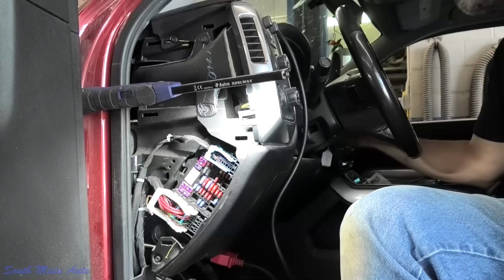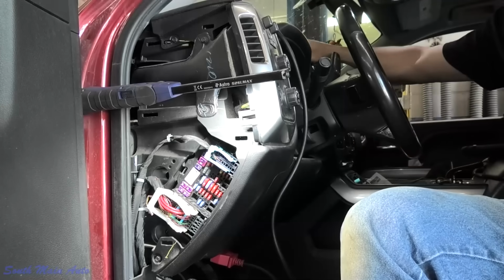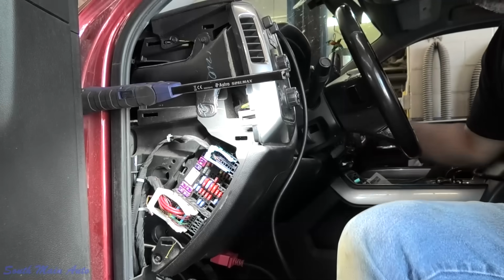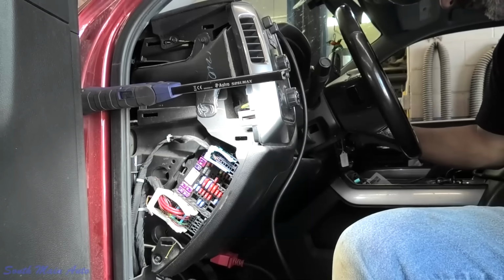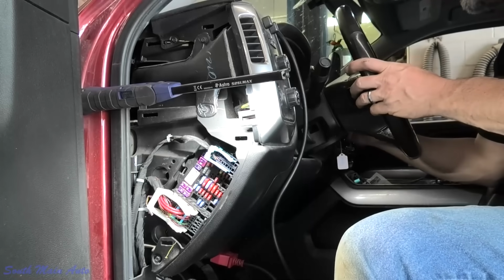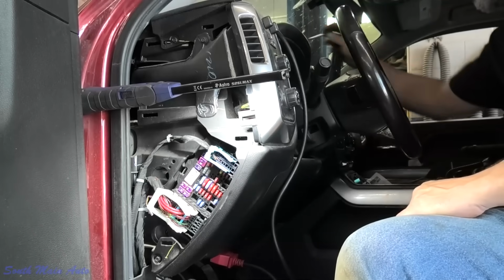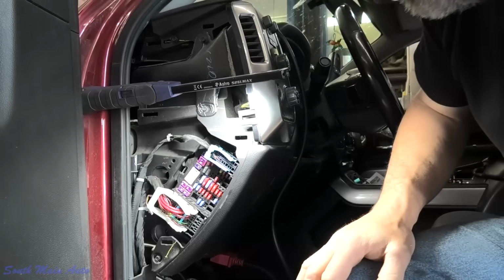Window works. Oh, let's make sure the truck still runs. Oh yeah, Chevy Thunder. All right. We still got every light in the dash on, which is the way it came in.